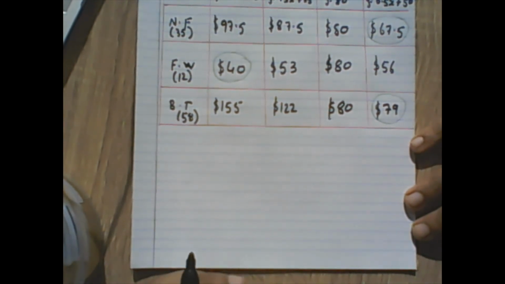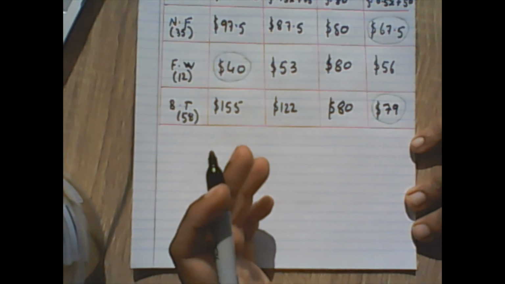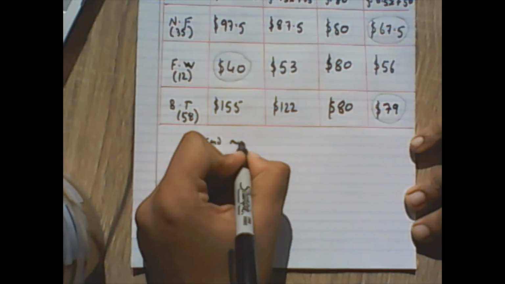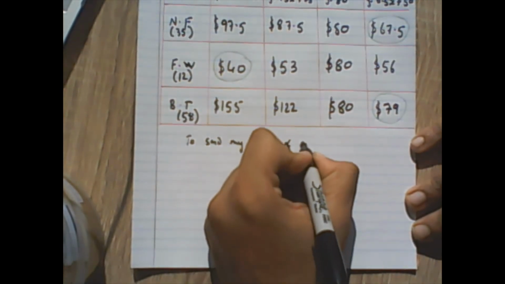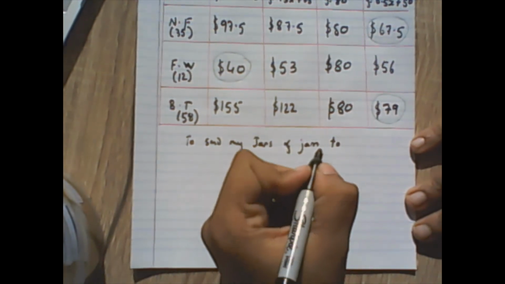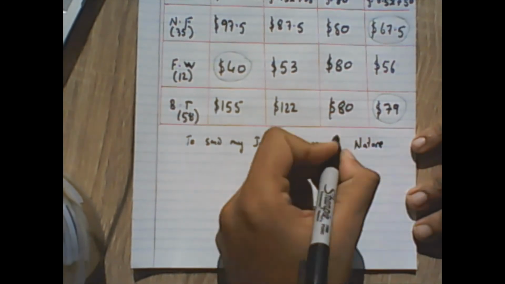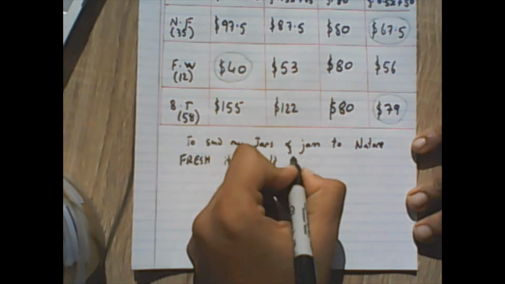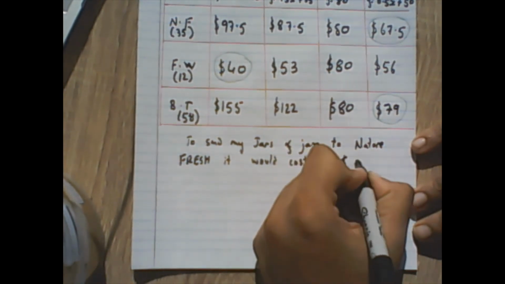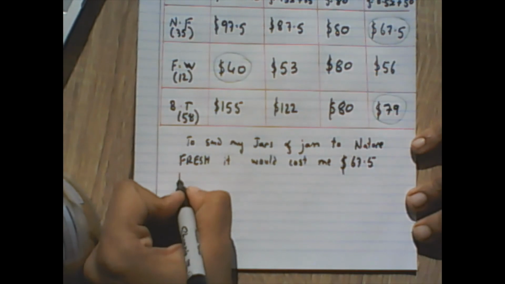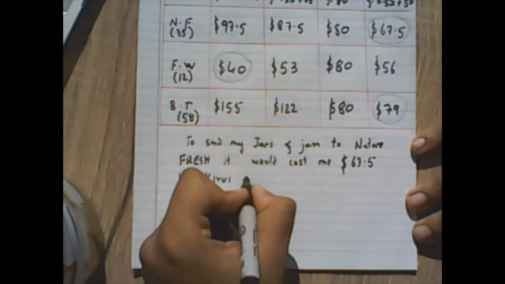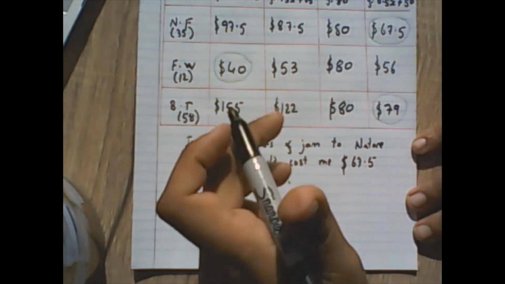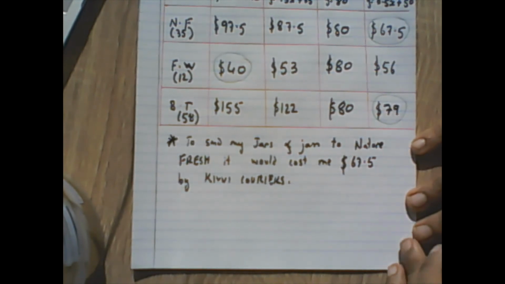Now, the last thing that you would have to be doing in your assessment is write everything in context. So in other words, I can just go ahead and say that to send my jars of, say, jam to Nature Fresh, it would cost me $67.5 by Kiwi Couriers. So as long as you put in a statement, this will land you an achieve.